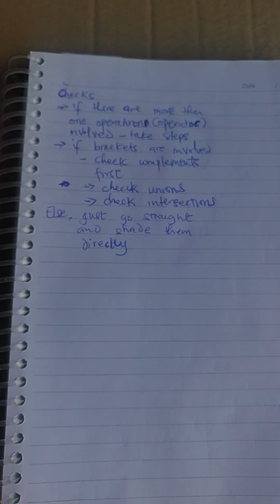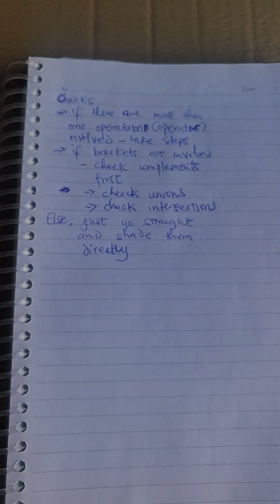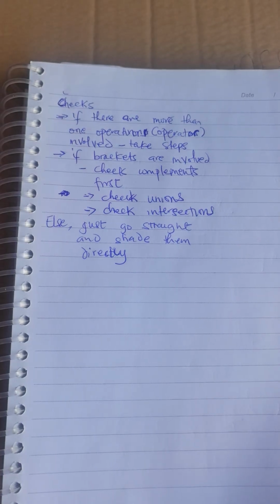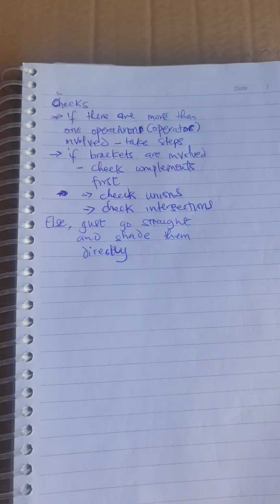Now, I would like us to set some preambles straight, because anytime you have to solve any of these questions, make sure this is at the back of your head. We said earlier that you should check the order of precedence. From brackets, we deal with complements. From complements, we go to unions, then intersections, and so forth.